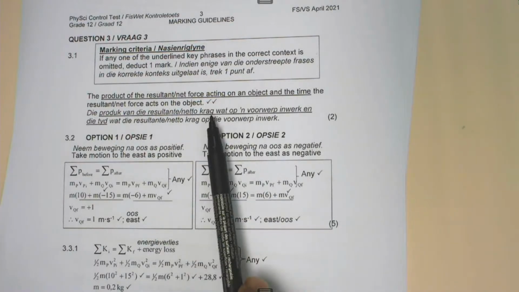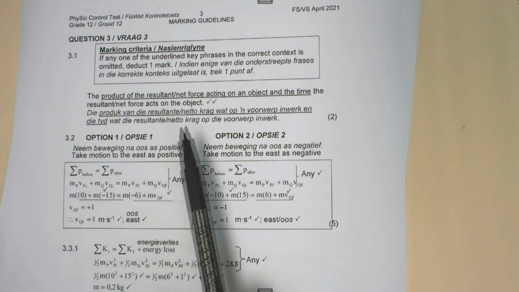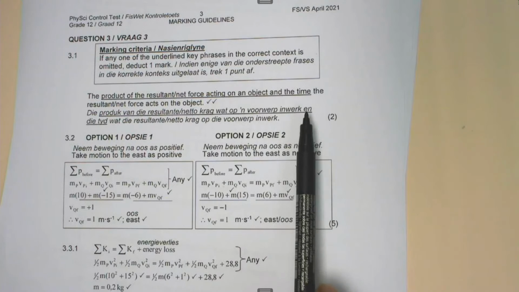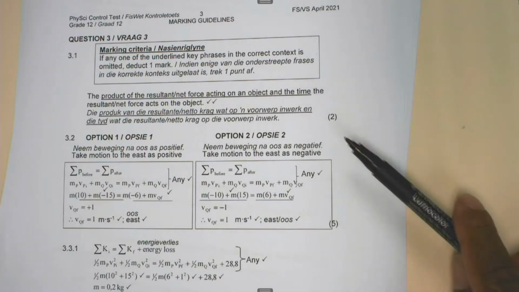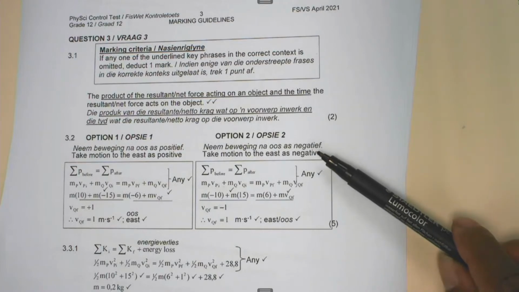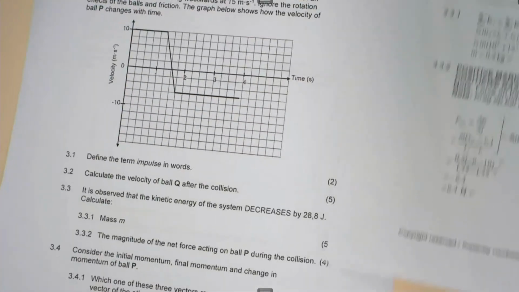There are 2 marks. The important thing is that it is a product, there must be a resultant force, and there must be a time there. Those are the keywords, and then the learner will get the 2 marks. I hope it is clear. Right, now we go to the next one.